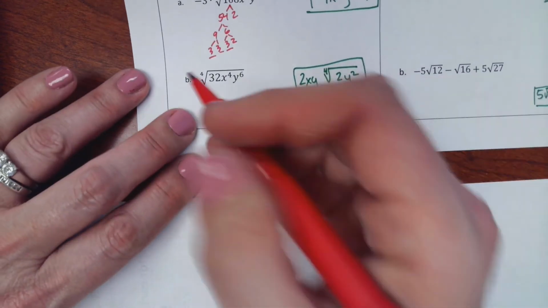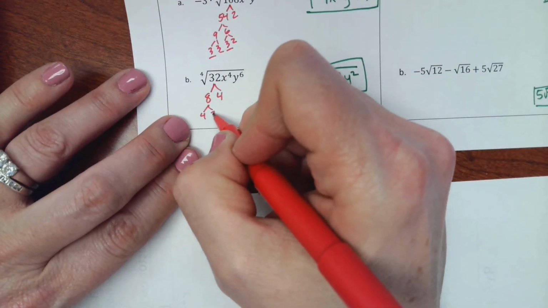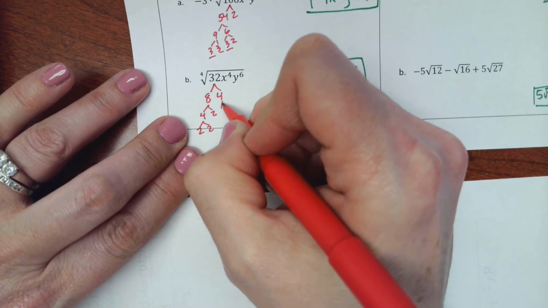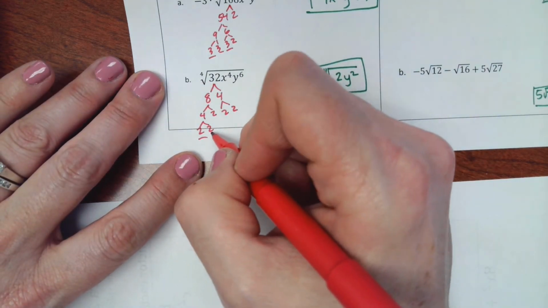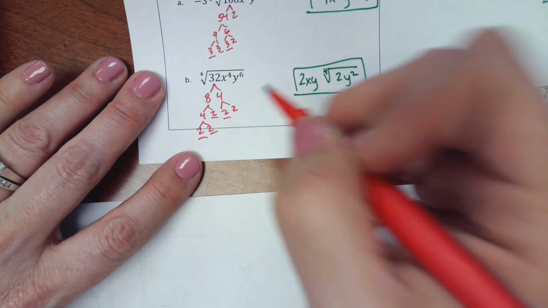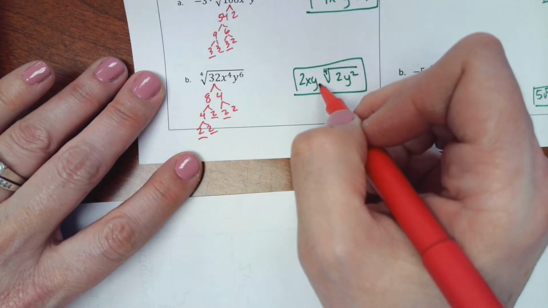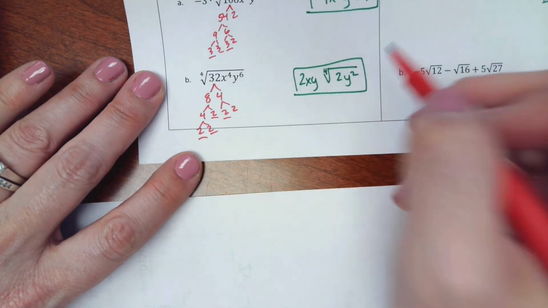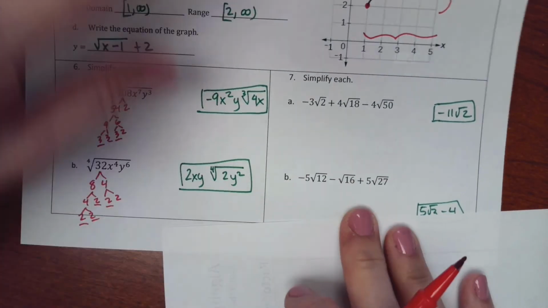Right, down here, 32. 8 times 4, 4 times 2, and 2 times 2. This is another 2 times 2. So I'm looking for groups of 4. So 1, 2, 3, 4. So 2 comes out, 2 stays in, this guy right here. 4 goes into 4 one time. 4 goes into 6 once, but there's 2 left. There we go. All right, for letter A over here.